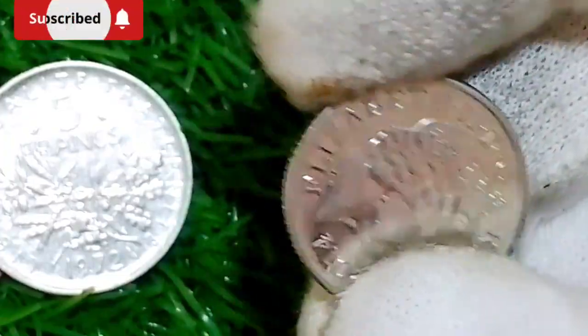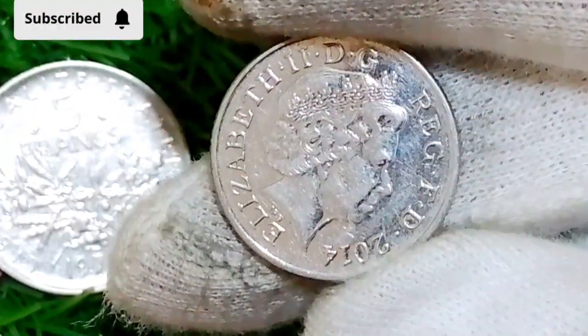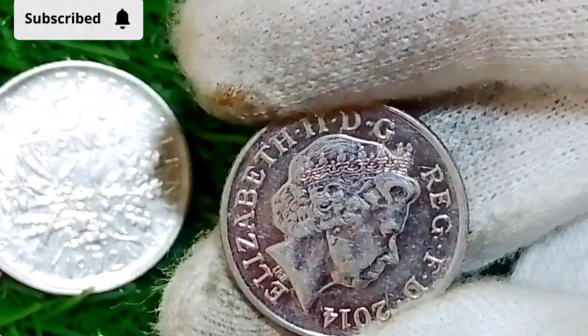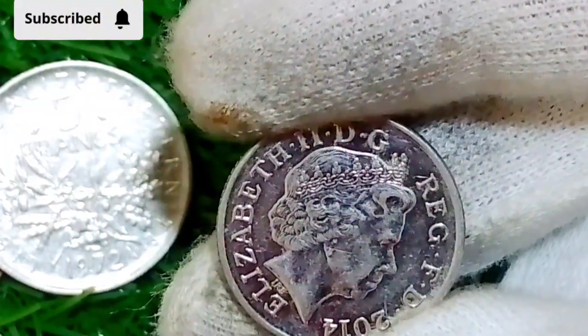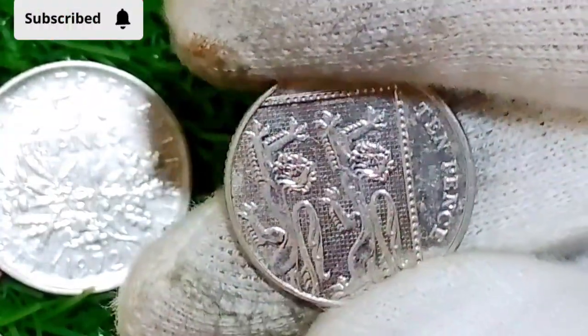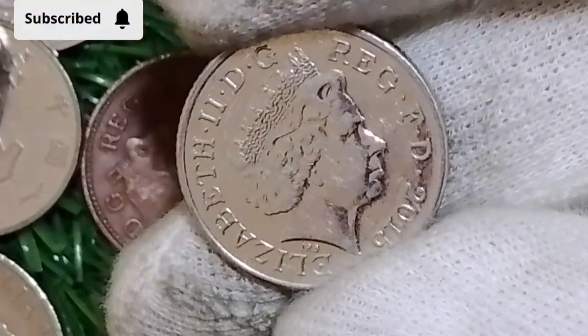Digital payments are increasing, and circulating coins are slowly disappearing from daily use. This makes modern circulation coins potential historical artifacts for the next generation. The 2014 issue stands as a record of the Queen's image during a fully modern era. It connects traditional monarchy with contemporary society.